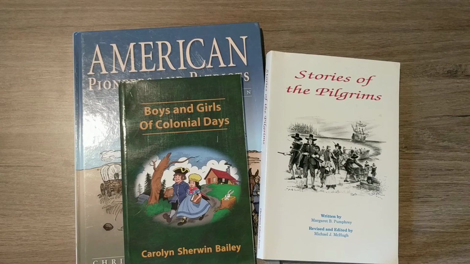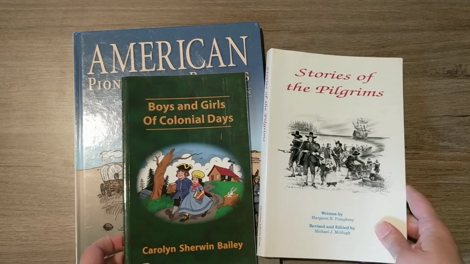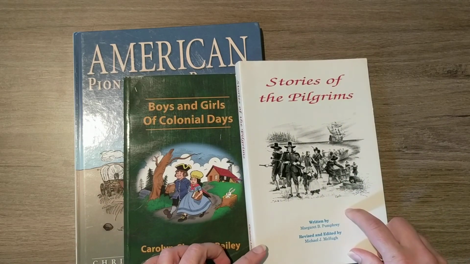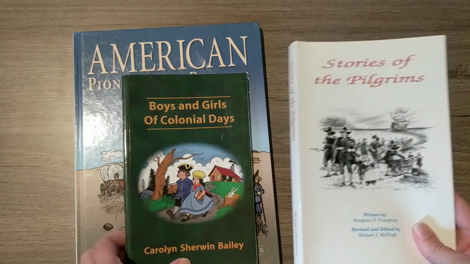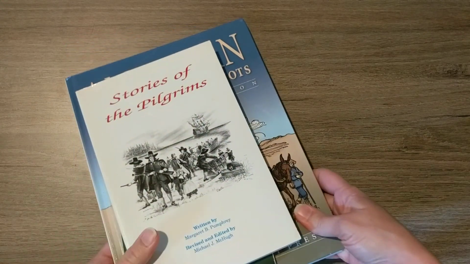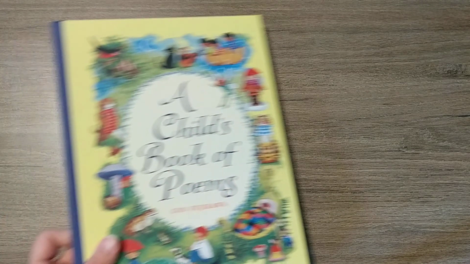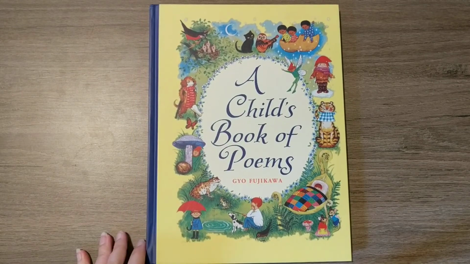And these are the books. These are all 3 put out by Christian Liberty Press. This is not the most up-to-date version of the Story of the Pilgrims, but the pages do line up. So those are the resources we're using for history. And I will go over all of the individual subjects in more detail and kind of show you inside the books and everything a little later.